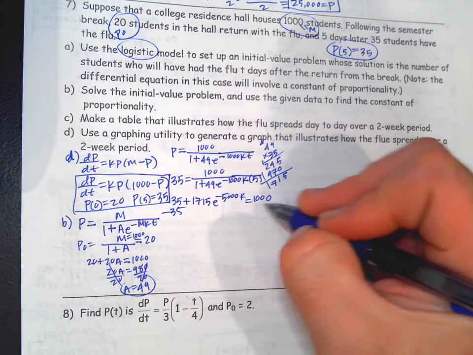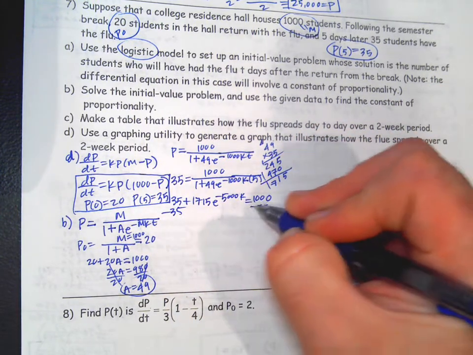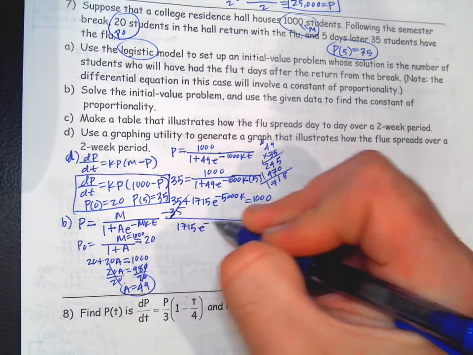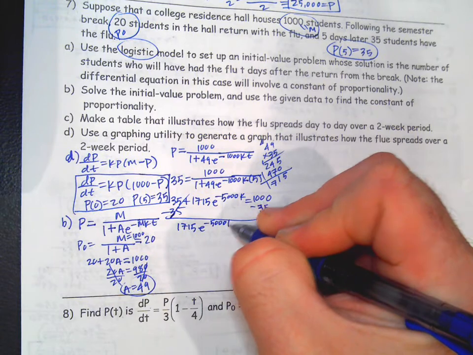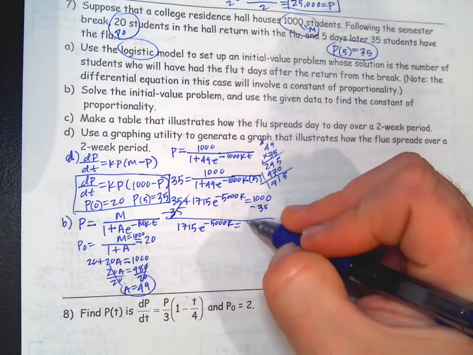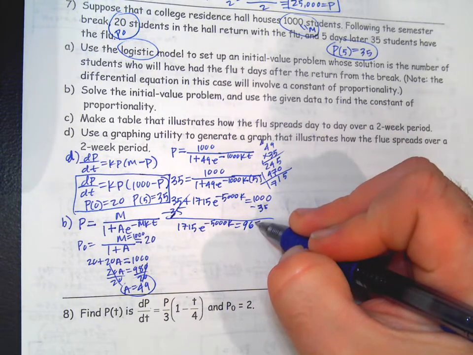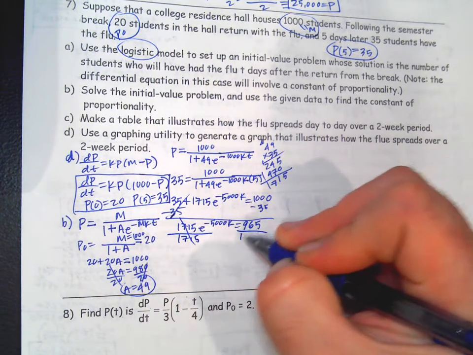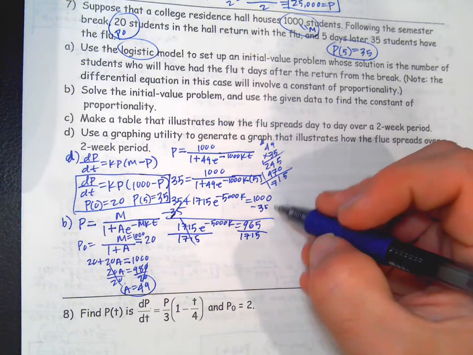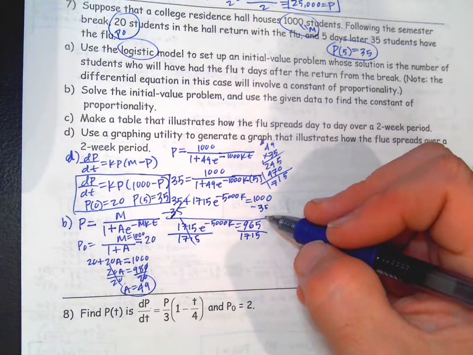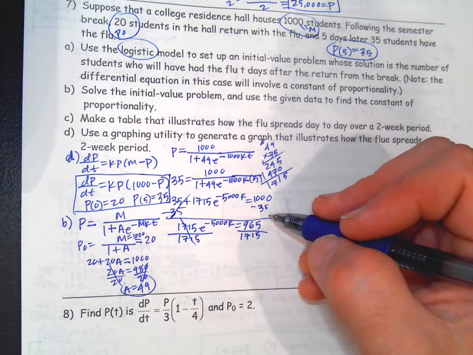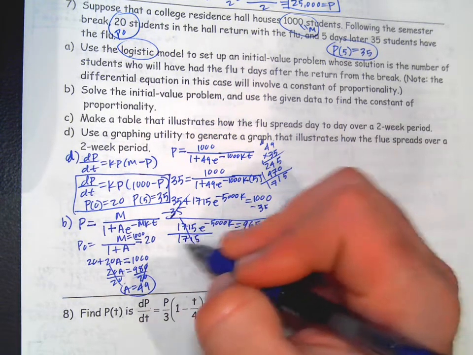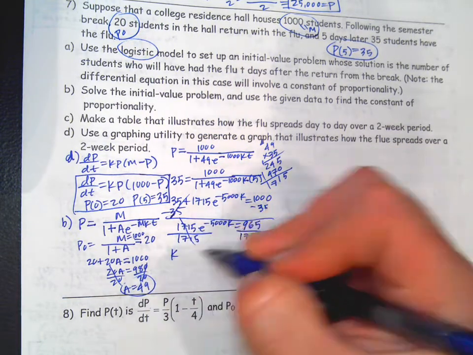And then we're going to keep solving. We're going to subtract 35, so we get 1715 e to the negative 5,000k equals 965. We're going to divide by 1715. Can we simplify so we can take 5s out? I don't know, I think that's fine. We just leave that. So we take the natural log of both sides and we divide by negative 5,000.